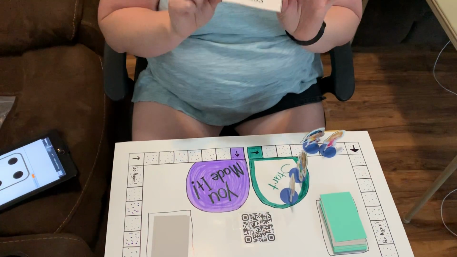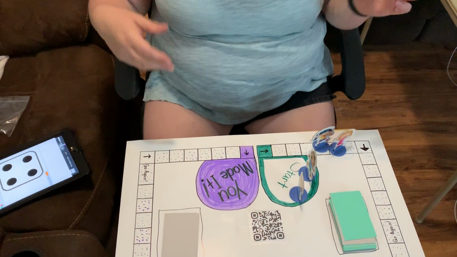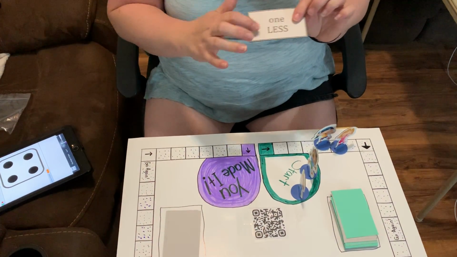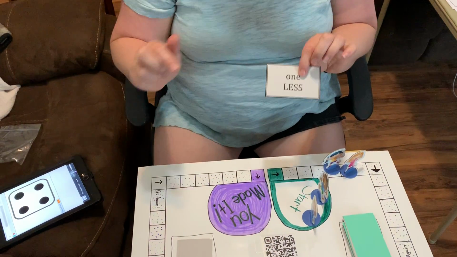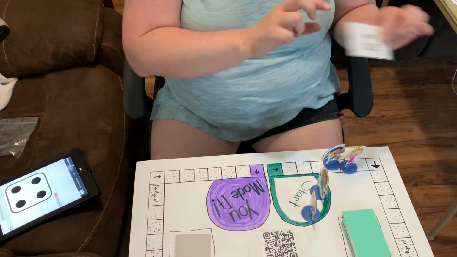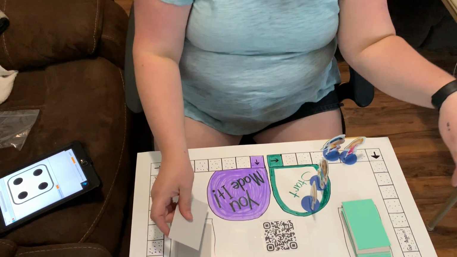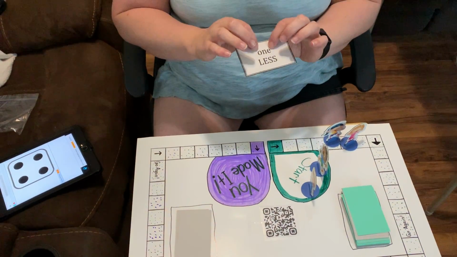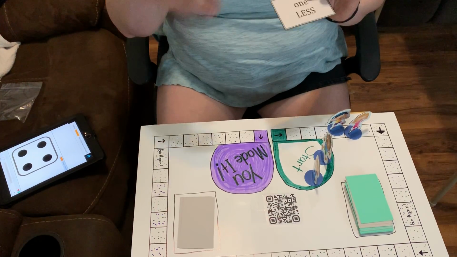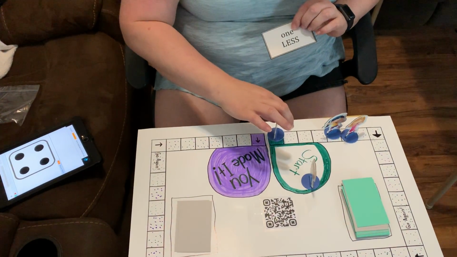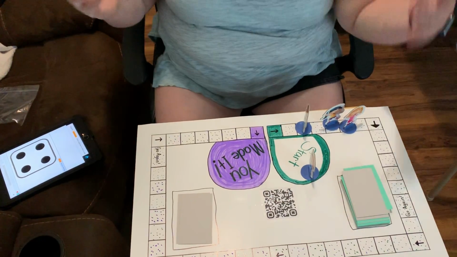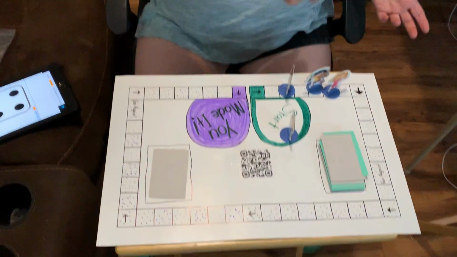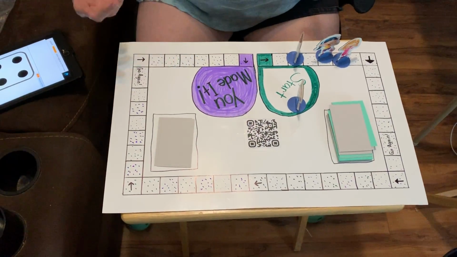One less. One less than 4. Let's say they didn't pay attention and they said 5 and the other student catches it. That student loses the turn and it goes on to the next person. But if the student says 1 less than 4 is 3, that student then moves 3 spaces. So the object of the game is to go all the way around the board using one more and one less.